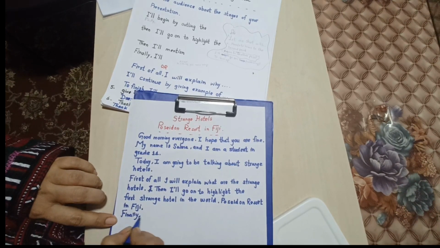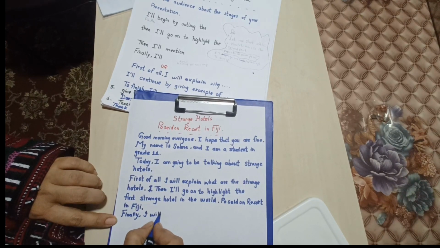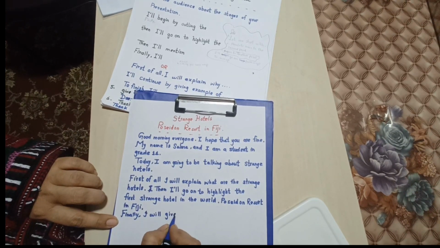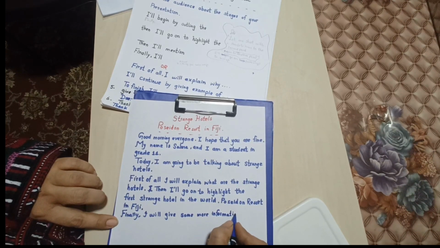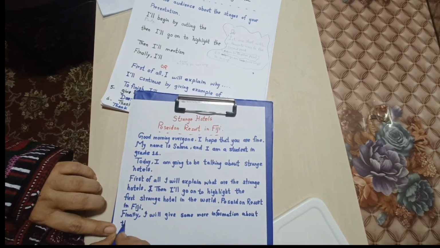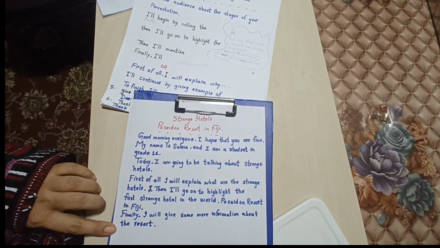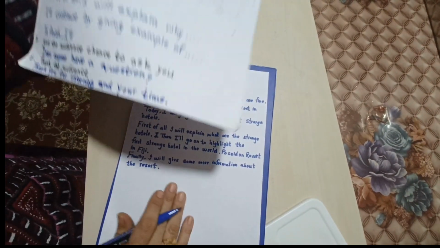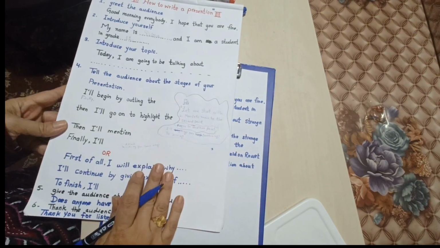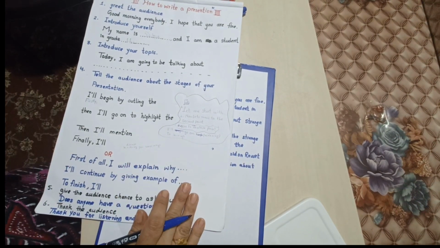Finally, I will give some more information about the resort. Okay. So we have told the audience what we are going to write in the presentation. Now it's time to start the presentation.